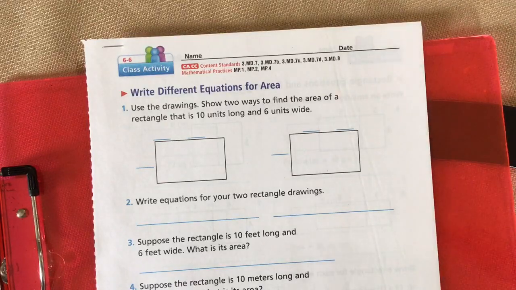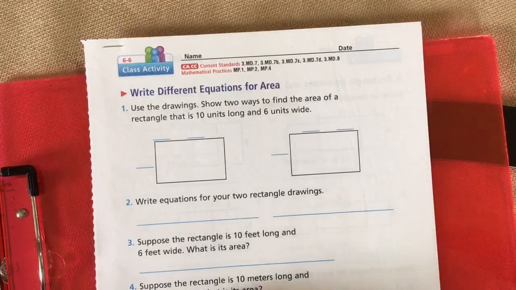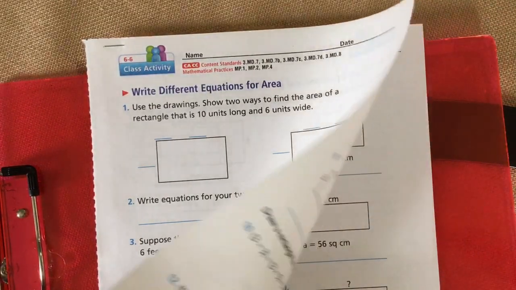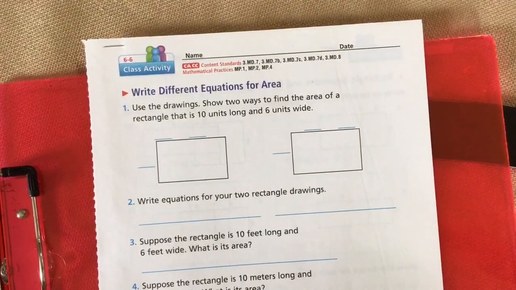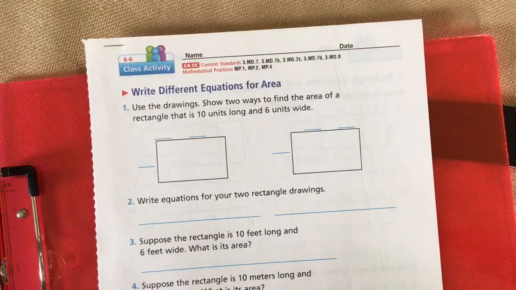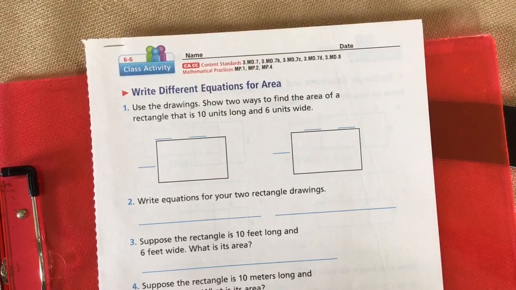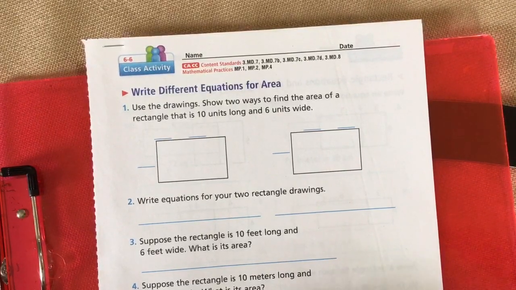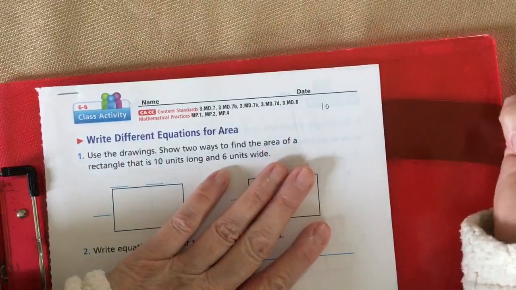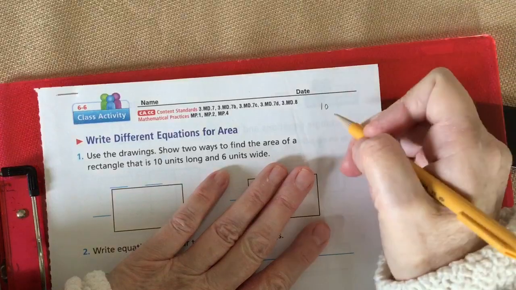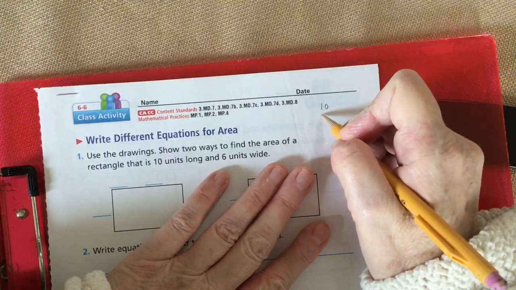Hi, boys and girls. So today in math for Unit 6, Lesson 6, we're going to do the first page today. We're going to be using distributive property to be able to find the area of some rectangles. So remember, that is where you're breaking apart a number or decomposing it into friendlier numbers. So if we think about just the number 10, and we think about some ways we can decompose that, we can break 10 into friendly parts.